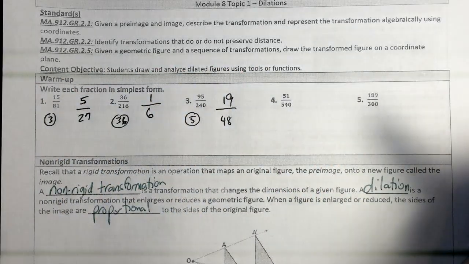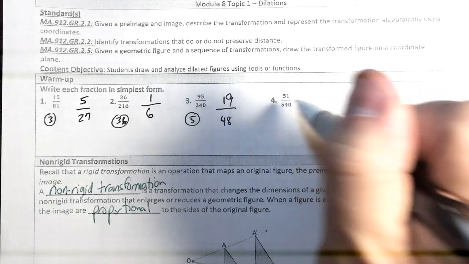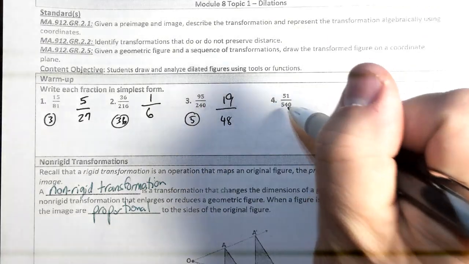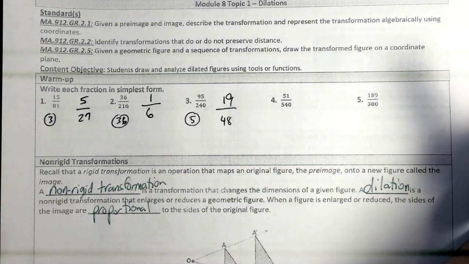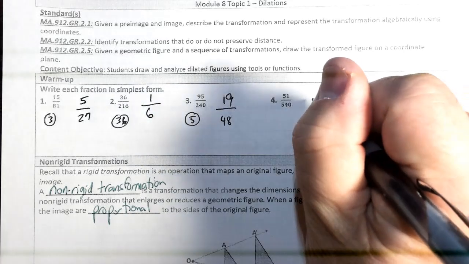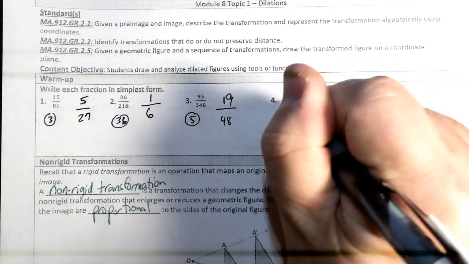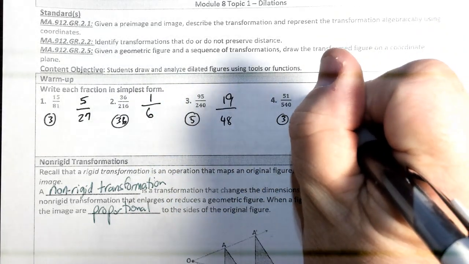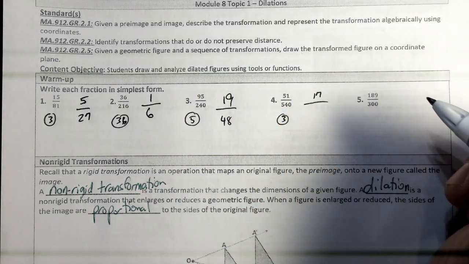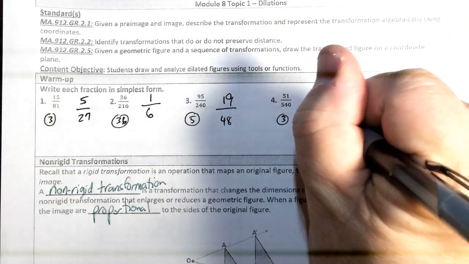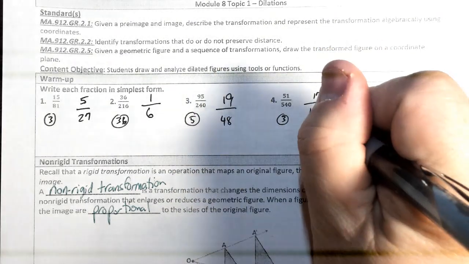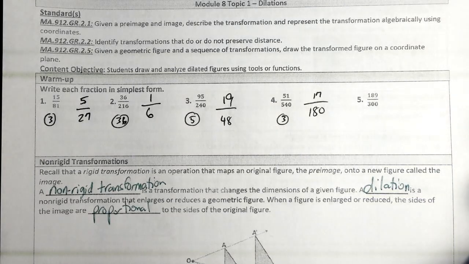Okay. All right, number 4. We got 51 over 540, so an odd and an even. So we're going to try 3. Let's just put 3 and circle it. 3 goes into 51 17 times, and it goes into 540 180 times. And those won't break down any further.